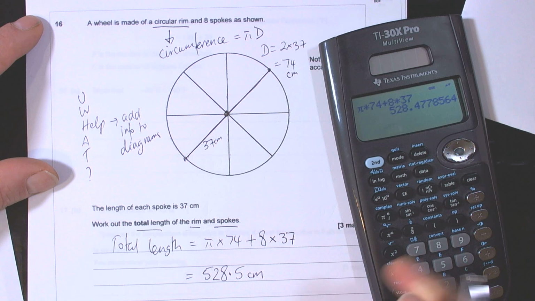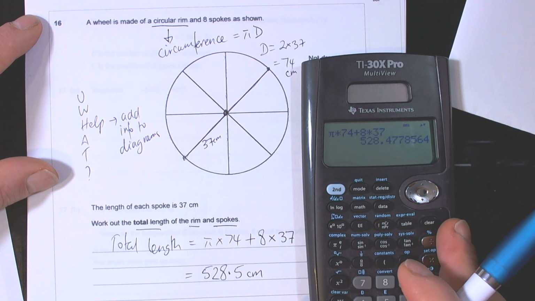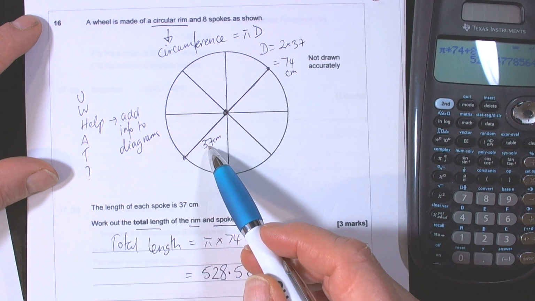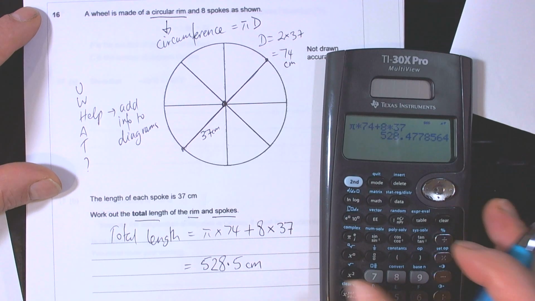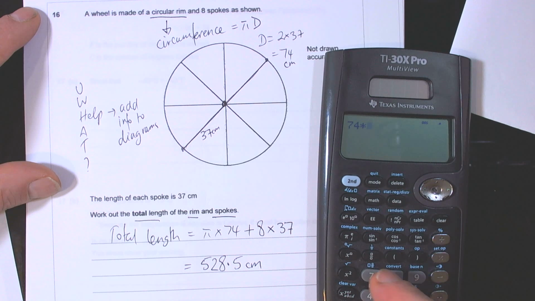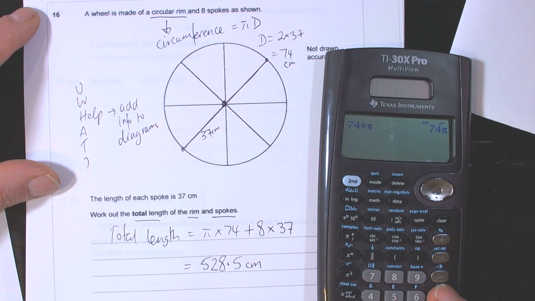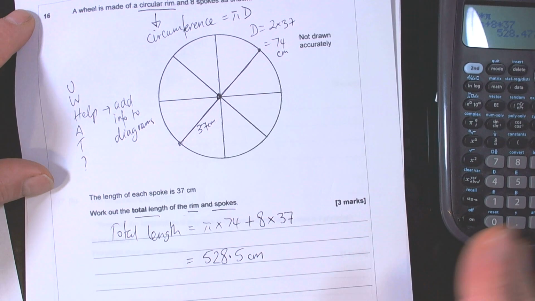528.5 centimetres. So what I've done there is I've just rounded to 1 decimal place to make it sensible because the numbers we were dealing with were whole numbers, so you really can't create more than 1 decimal place of accuracy to be sensible. So that's how that question could be done. If we want to check it, we could do the calculation separately, so 74 times pi, enter, and then we could add on that answer to 8 times 37, enter, so 528.